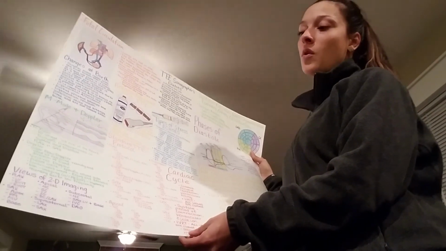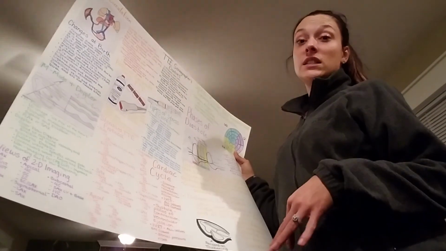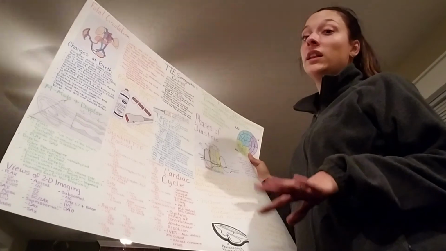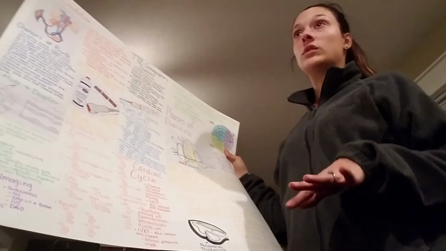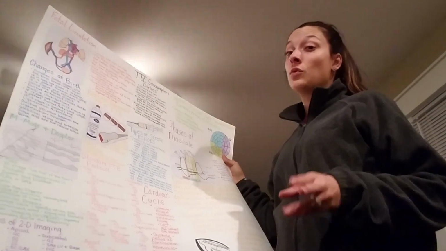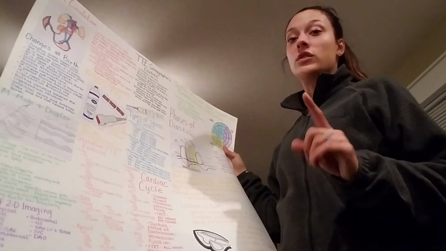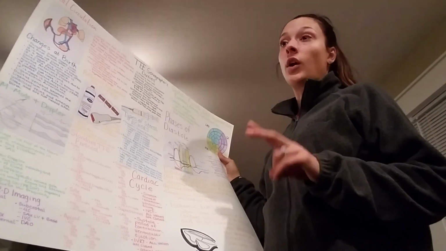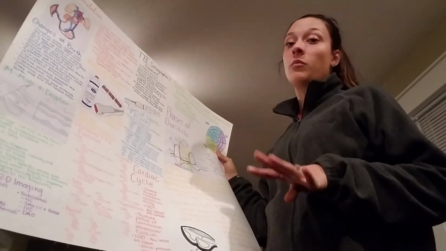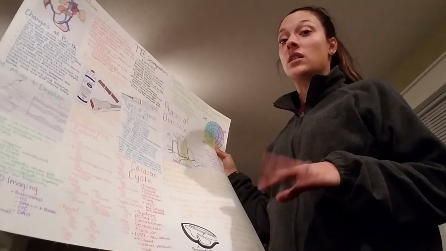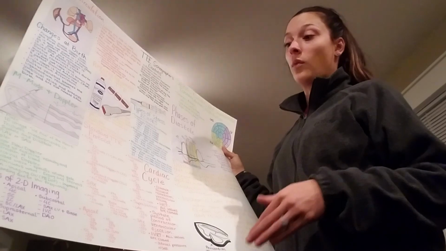As far as apical, we just learned this in lab, so I really like apical too. It can be very difficult to get really good 2-chamber images, but the views that we have are the 4-chamber, 5-chamber, 2-chamber, and the 3-chamber, which can also be known as the long axis of the apical.